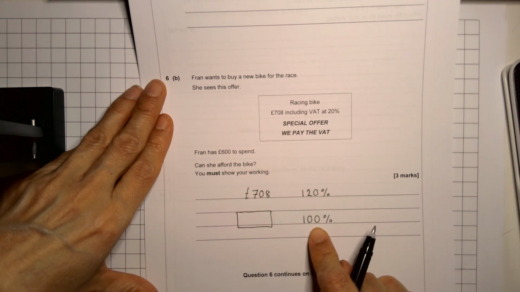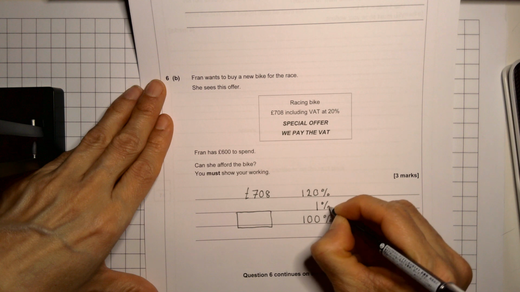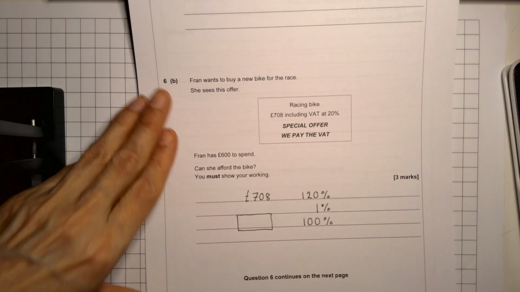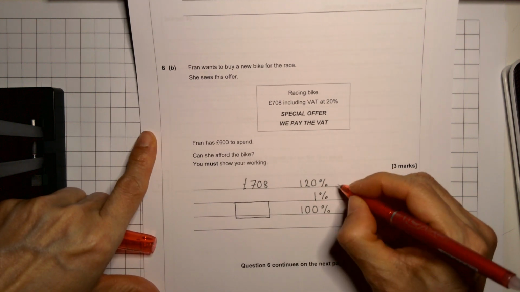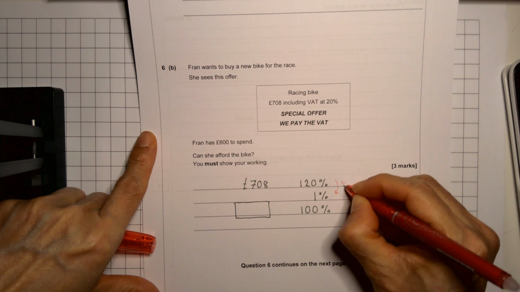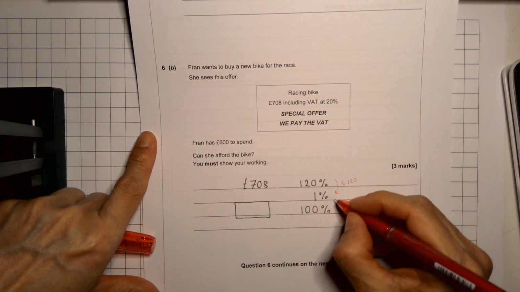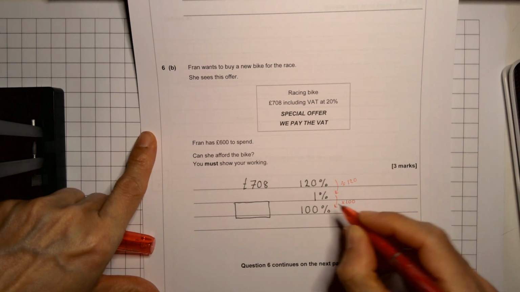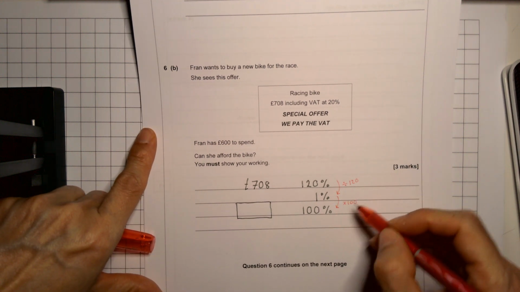Now there are many ways of doing this. The one I'm going to do is the one where I look for what 1% is worth, and then I can work out what 100% is worth. And to do that, what we need to identify is that to go from 120 to 1, I need to divide by 120, because if you divide by the same number, you get 1. And once you know what 1 is, to change that to 100, you can just times it by 100, because 1 times 100 gives you 100. Why do I do that? Because that's the instructions of what I'm going to do here.